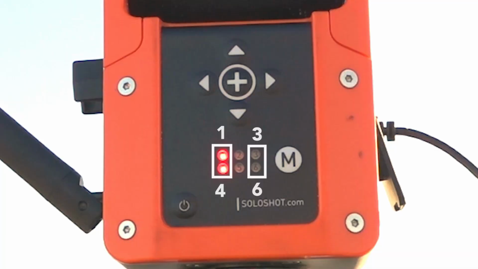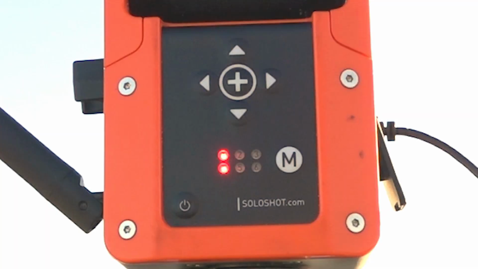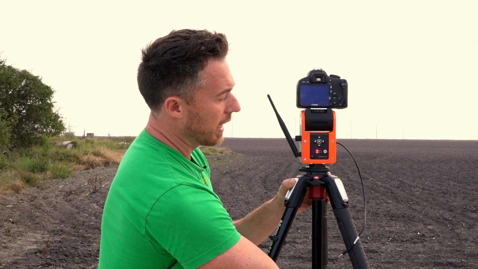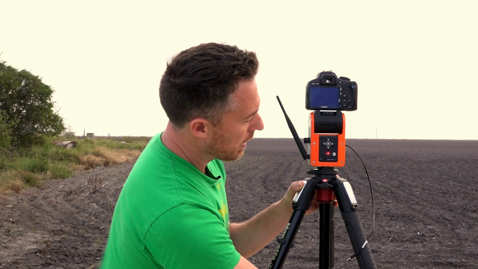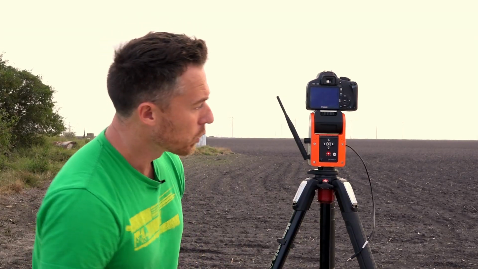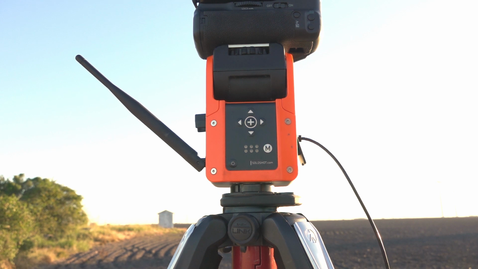The next thing we need to do is look at the LEDs on the right and the left. If LEDs 1 and 4 are red, then we need to lean the base to the right. If LEDs 3 and 6 are red, then we need to lean the base to the left. Now in our case, LEDs 1 and 4 are red. So I'm going to shorten this leg and lean the base to the right. Now, you can see in doing so, the base tilted back a little bit. So I'm going to need to shorten the front leg and lean the base more towards the front.